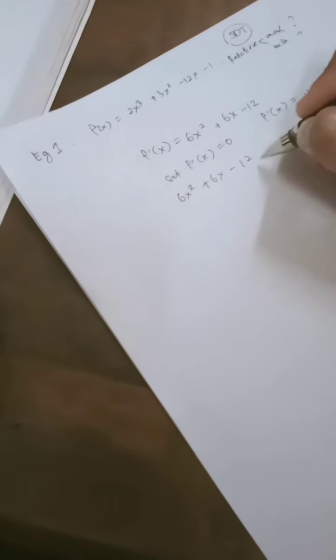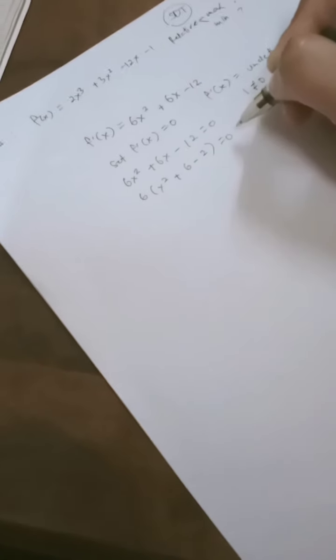We can take out 6, giving 6 times (x squared plus x minus 2) equals 0. Factorizing, we get 6 times (x plus 2)(x minus 1) equals 0. Dividing 0 by 6 gives 0, so x equals negative 2 and x equals 1.